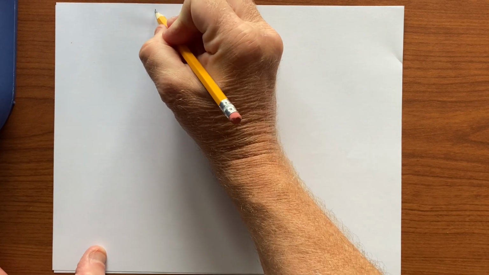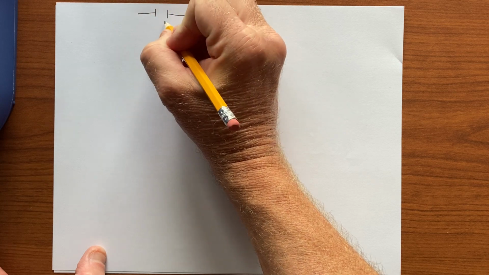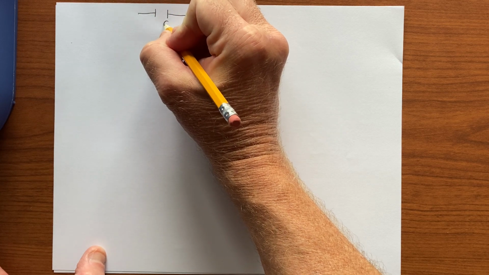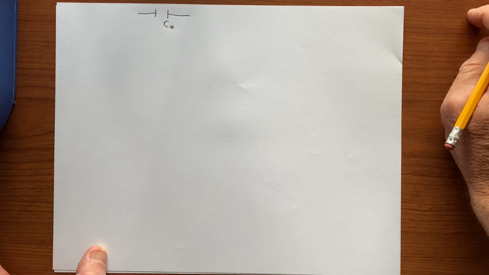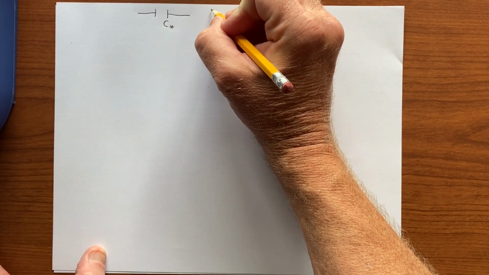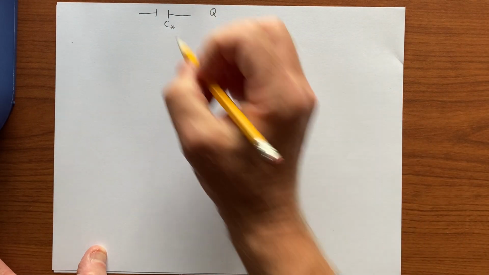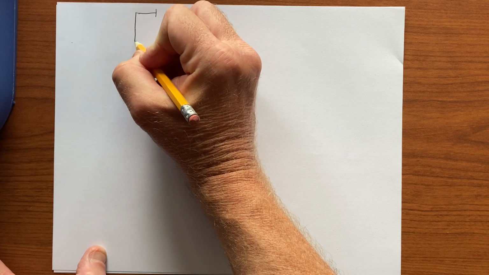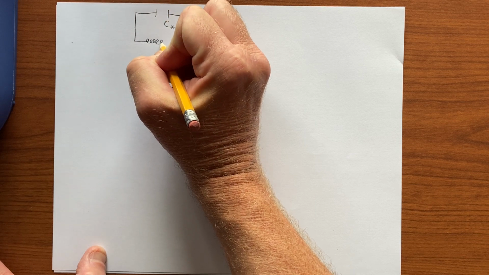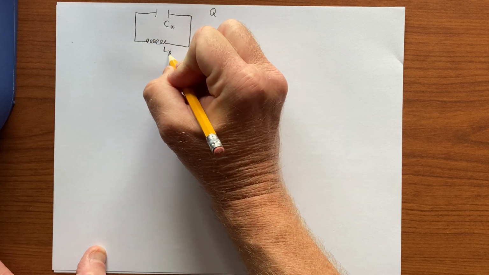Okay, so let's say we have an LC circuit and that we have a capacitor of capacitance C star that at t equals 0 is charged to a value, say, capital Q. So there's a known amount of charge, and then we connect it to an inductor of inductance, say, L star.